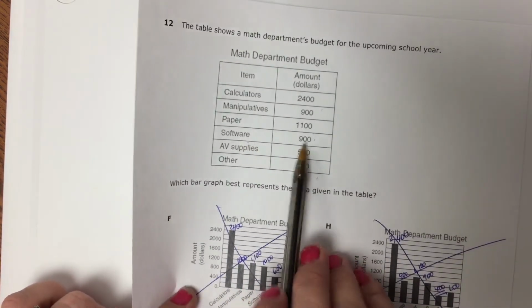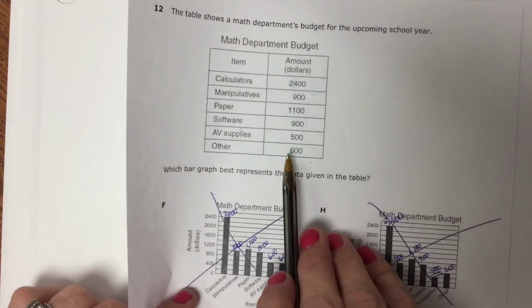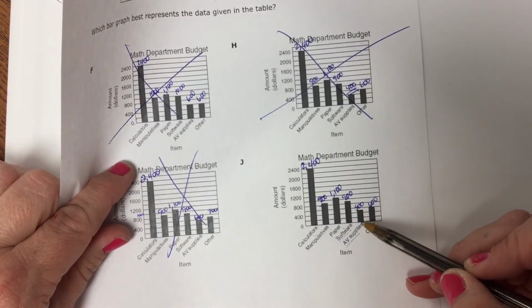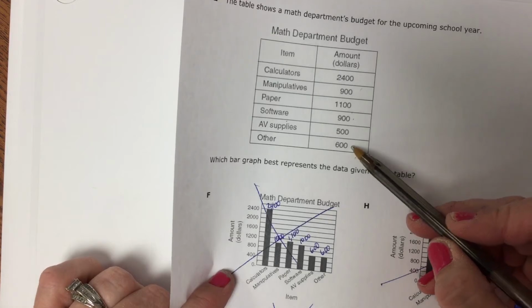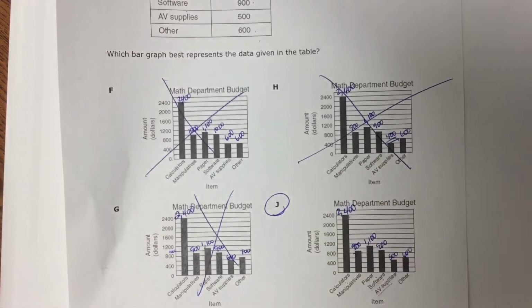Software should be 900. AV supplies should be 500. And then other or miscellaneous, it should be 600. So that means our answer would be J. Okay?